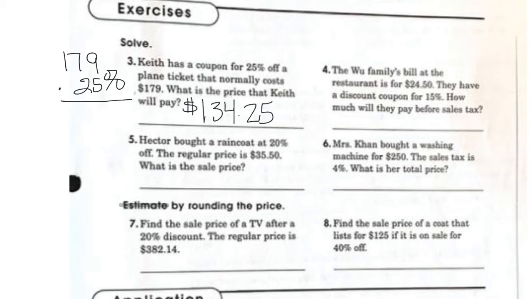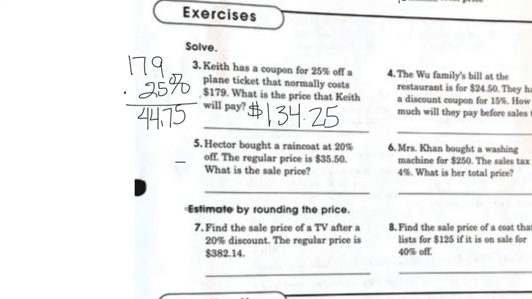I took 179 and I multiplied that by 25%, and that gave me my discount. Let's see, what was my discount? My discount was $44.75. Then I had to take 179 minus my amount of discount to give me what I pay. So you are going to do problems 3, 4, and 5. They are very much similar to that problem.